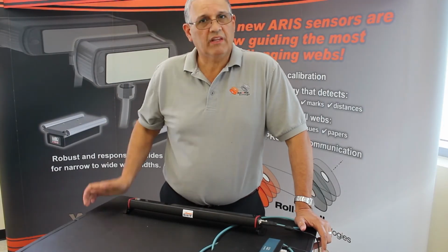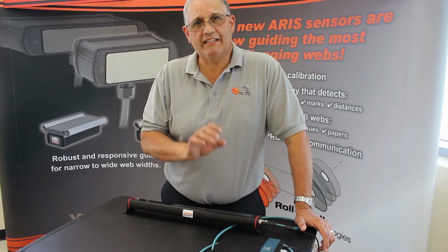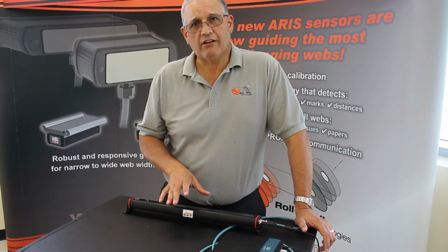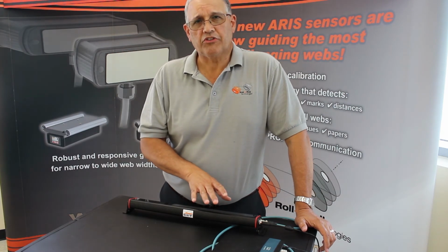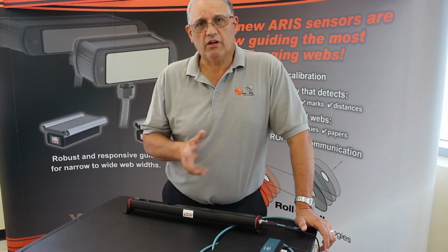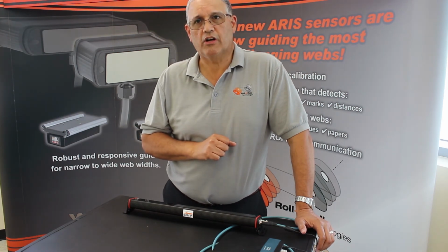So, as we mentioned before, this is how to find an IP address for one of our sensors or waveguide controls. It's a very simple procedure, as we showed, and we hope that this can be of help to you when you are using our products in your operations.